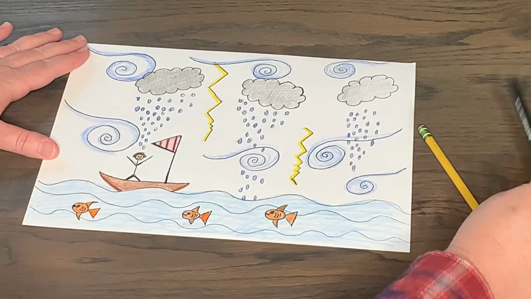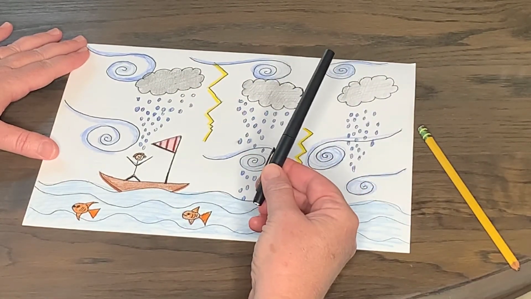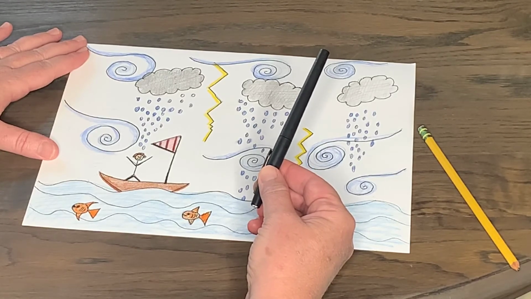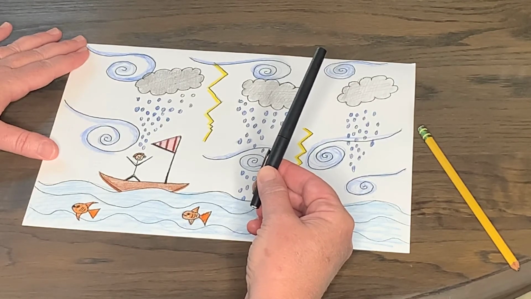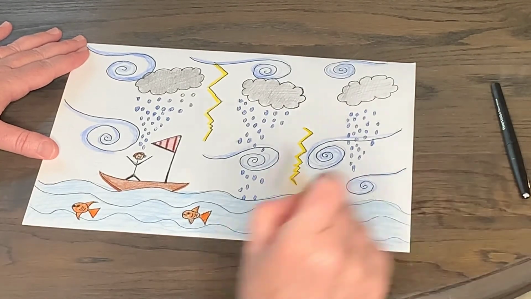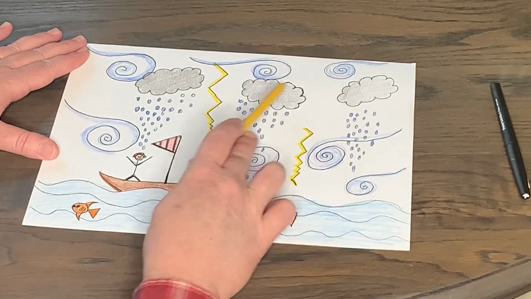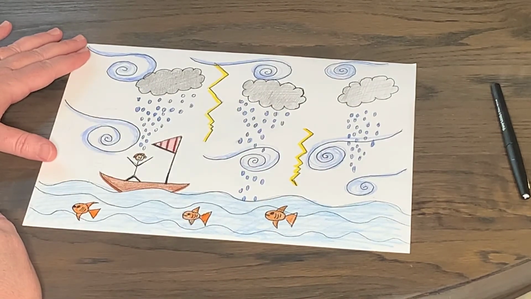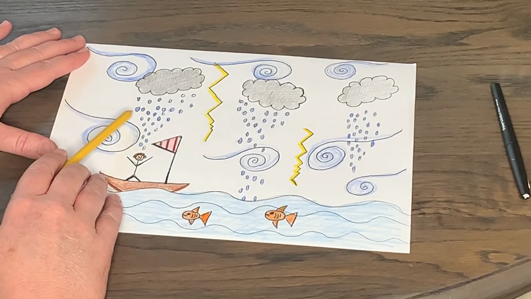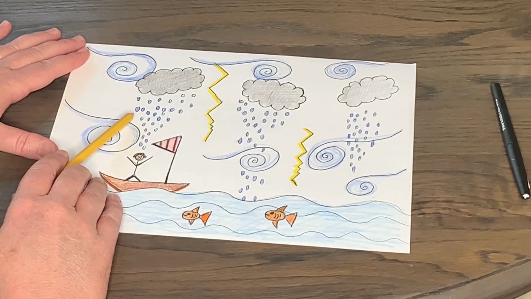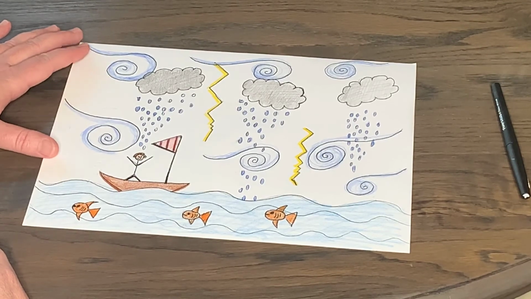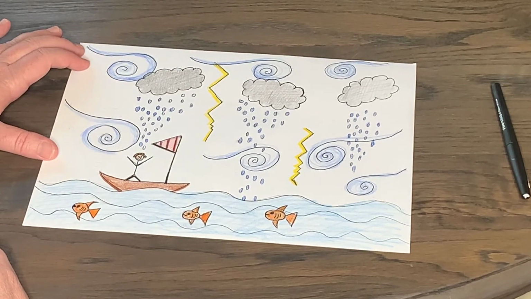Now I chose gray to color in my clouds. I also, boys and girls, outlined all my pencil marks in black. Now you don't have to do this, but if you'd like to, it really does make everything stand out nicely. So I colored in my clouds gray because they're full of rain. And I made my raindrops blue. I made those lightning bolts yellow. I made the wind a bluish color.